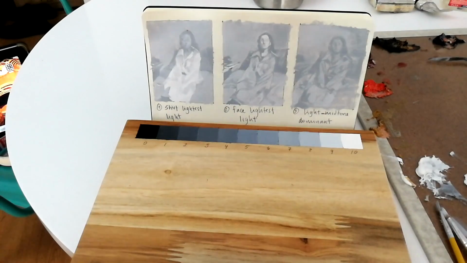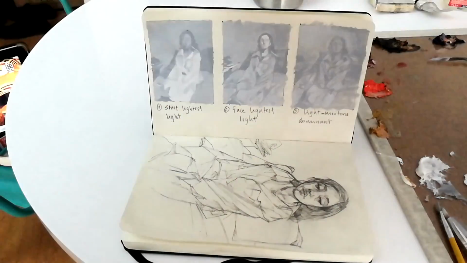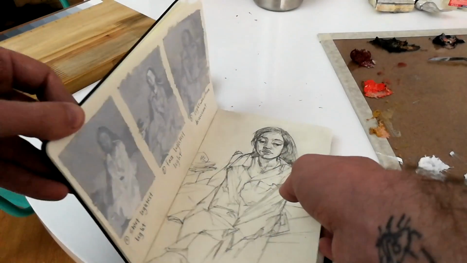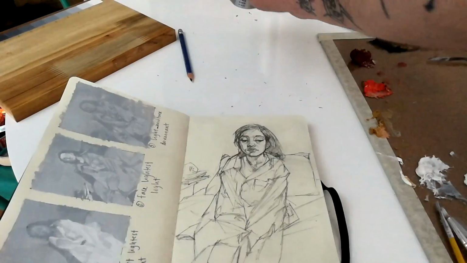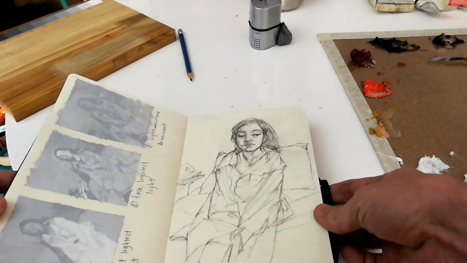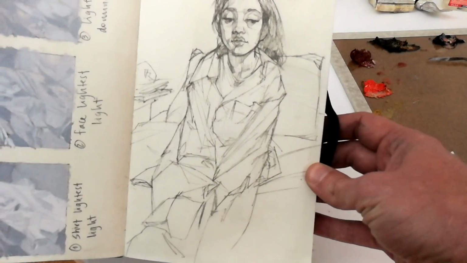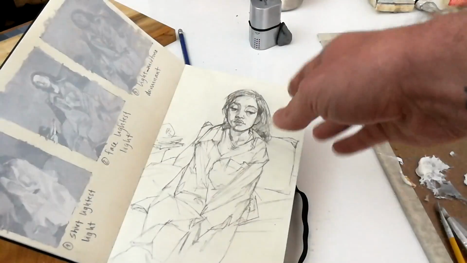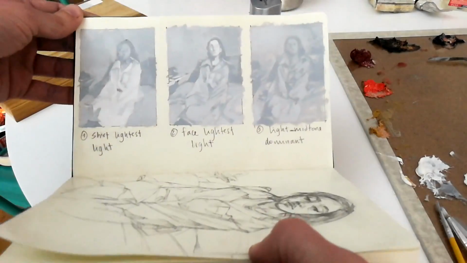So I already did a tighter drawing that I'm going to try not to follow really that much when I paint. It's going to be this little drawing. I'm going to try not to follow it too much. I'm going to kind of paint over it quite liberally.